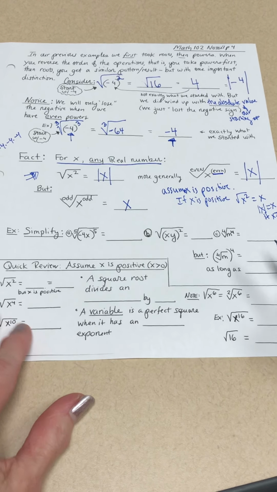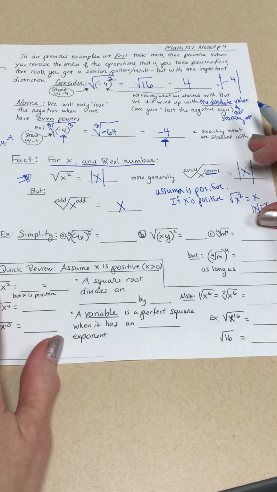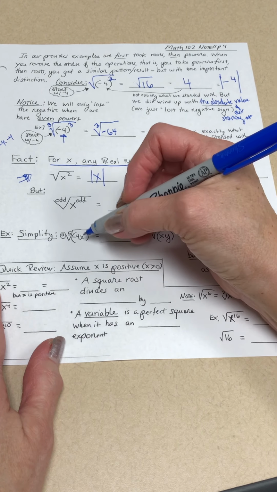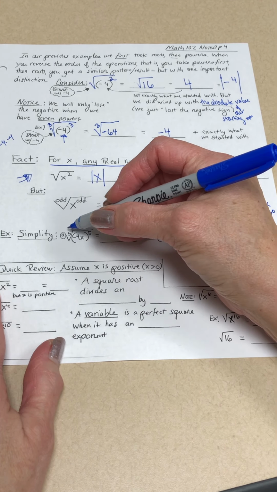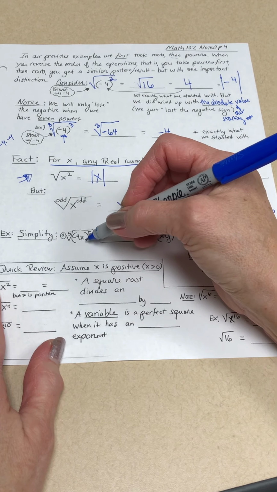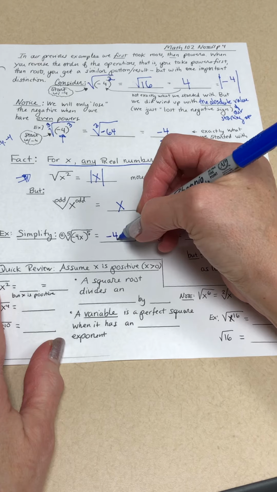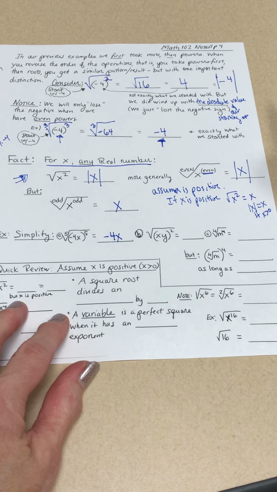So here, I did not tell you to assume x was positive, but notice it's an odd power to an odd root, and so the fifth power, and then you undo the fifth power by the fifth root, you will get back exactly what you started with, which is the negative 4x.